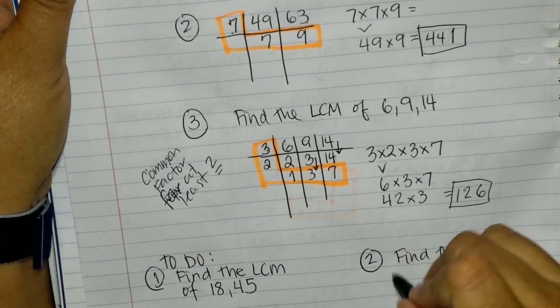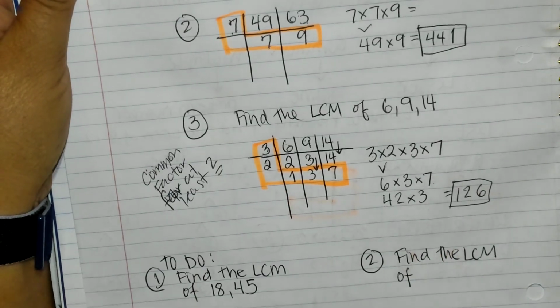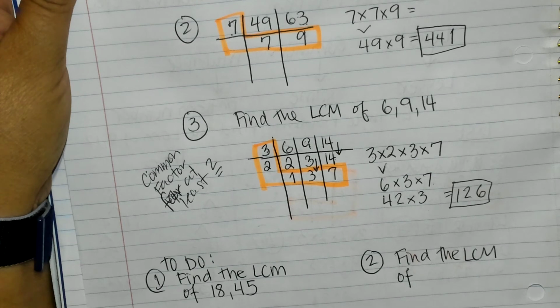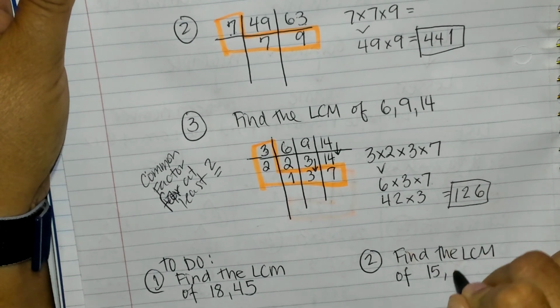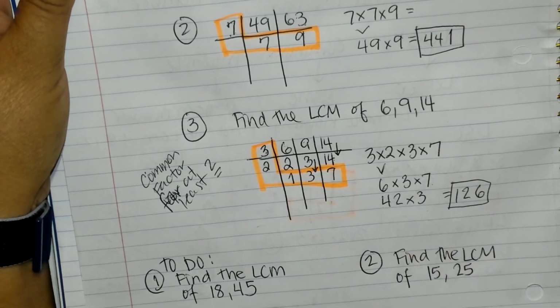And then the second one will be 15 and 25.